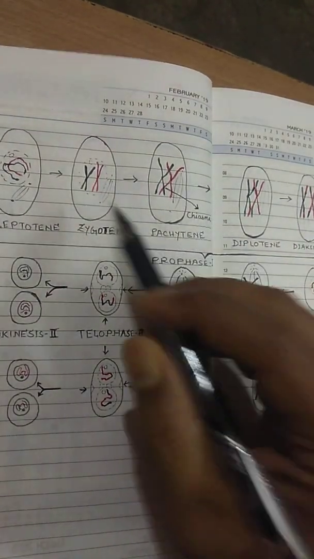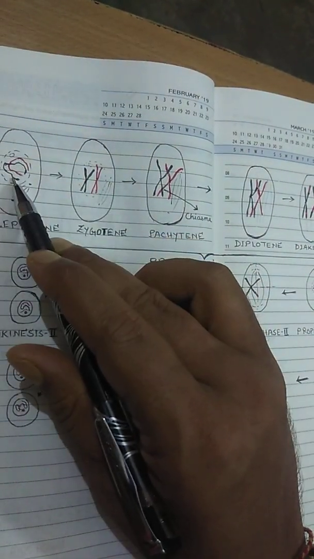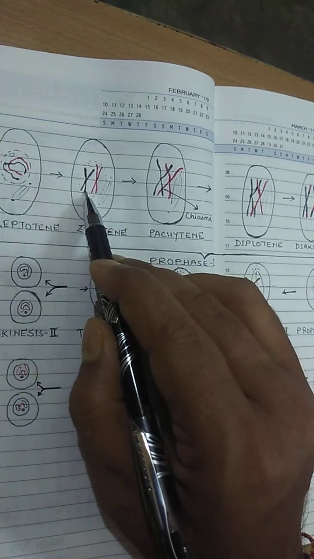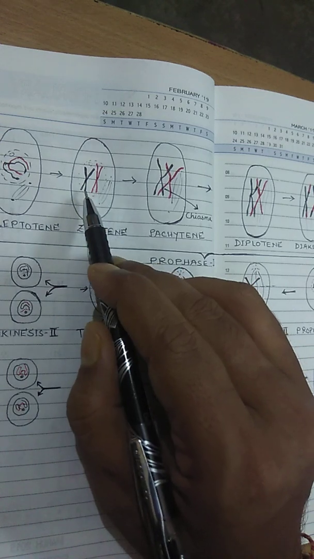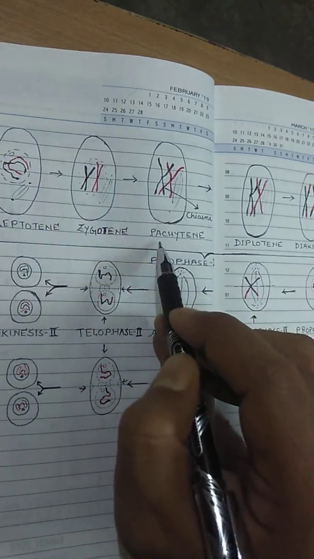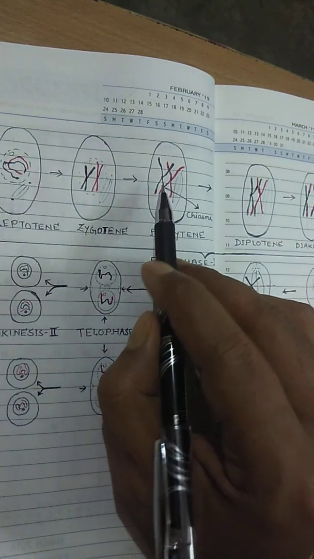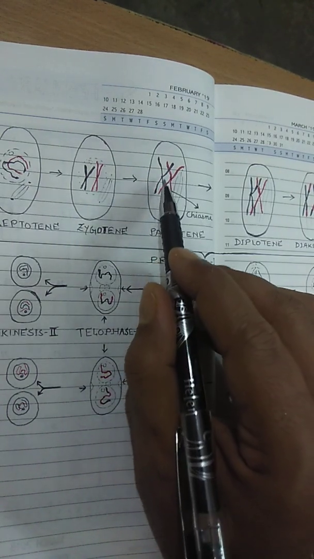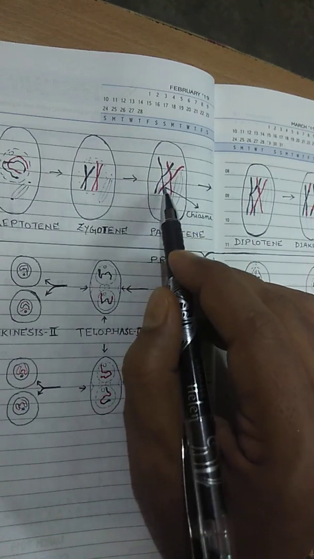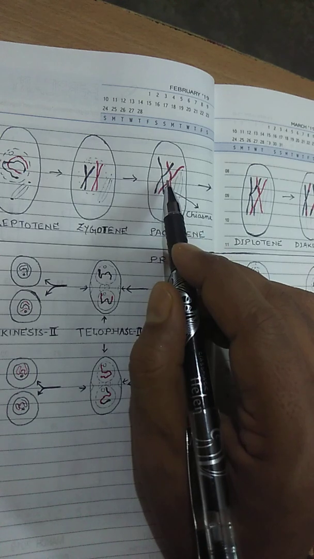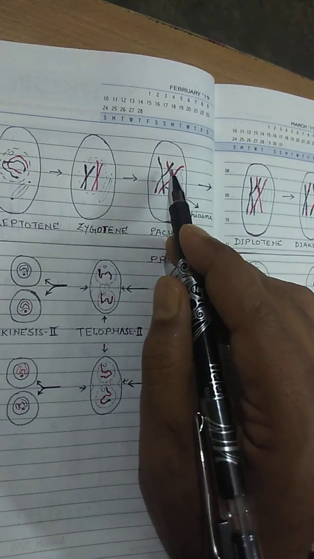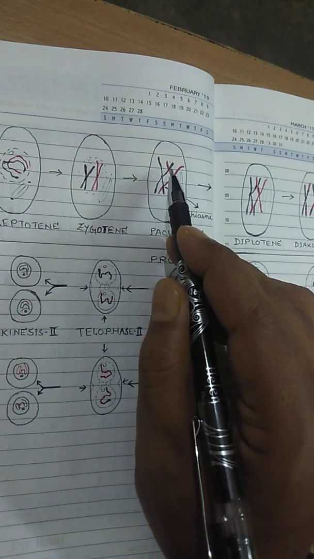So if you can see here, each chromosome splits longitudinally into chromatids. These two are sister chromatids, these two are sister chromatids, but this one and this one are non-sister chromatids. During the pachytene stage, there will be crisscross of the non-sister chromatids at different points. I have shown just two points of crisscrossing, but crisscrossing takes place at multiple points. And this process is called crossing over.